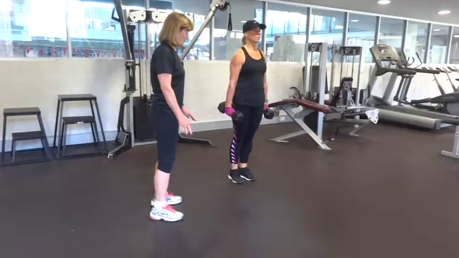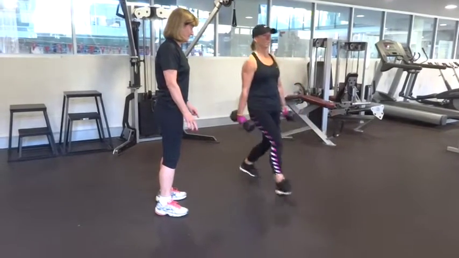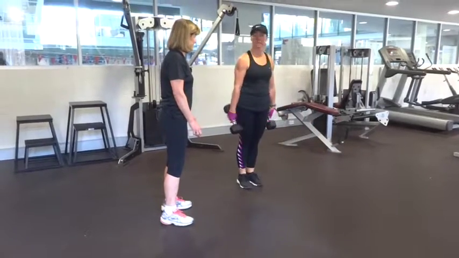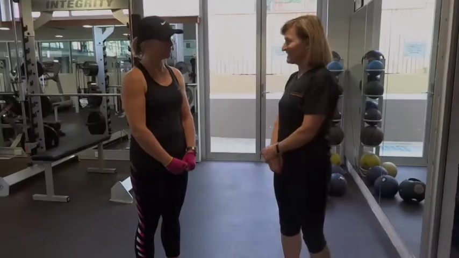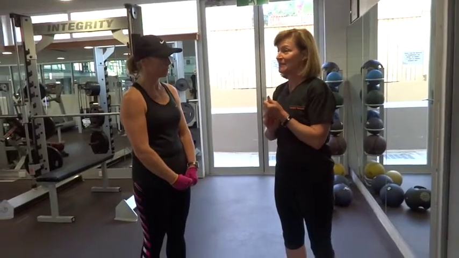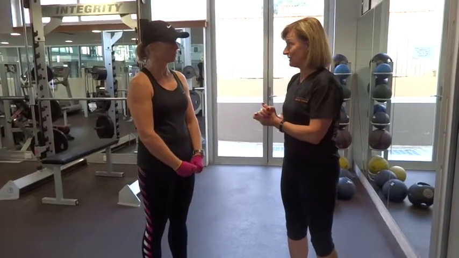2 to go. Great technique, Donna. Great technique. And that's it. Well done, fabulous. Donna, this next exercise, there's two modified exercises for people in the special population range.